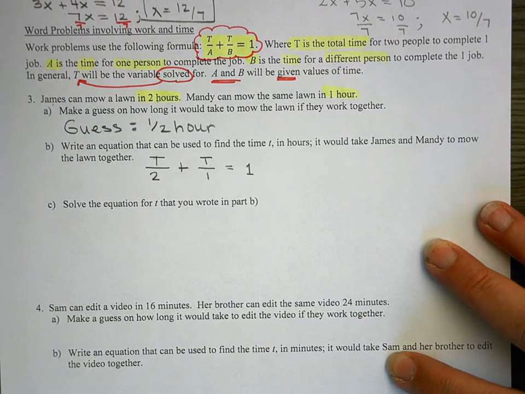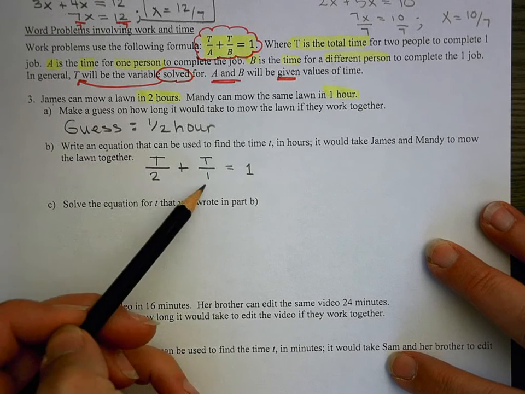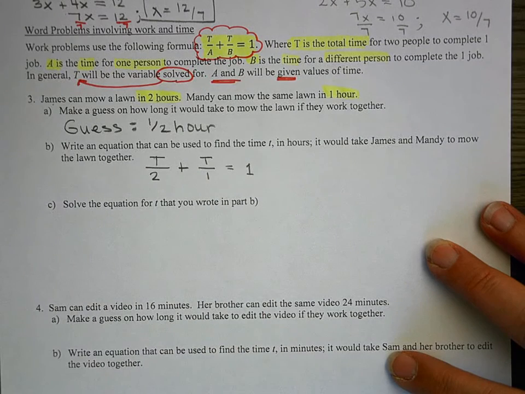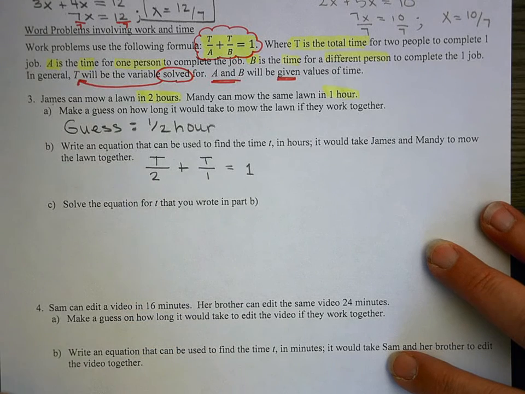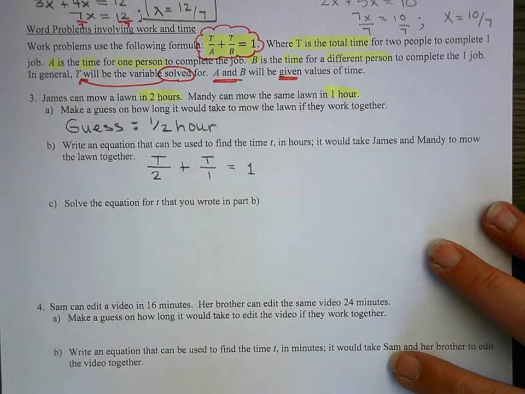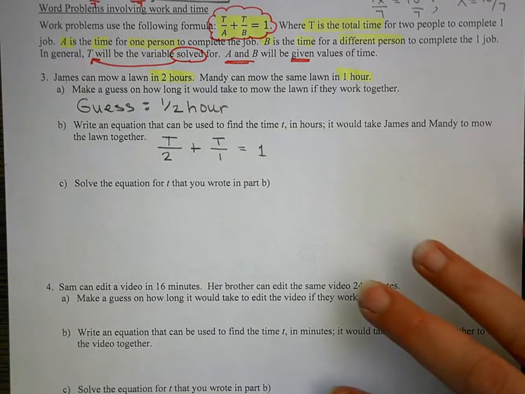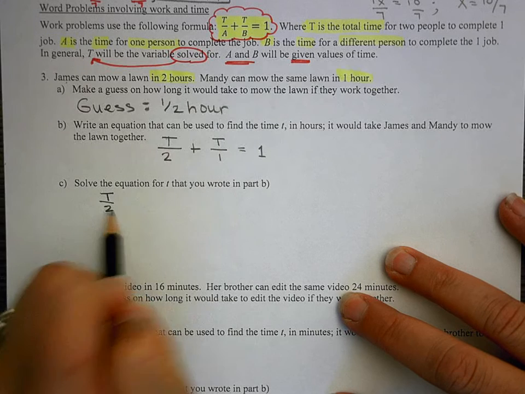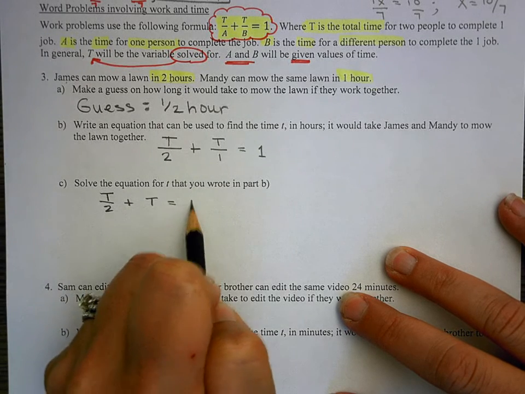Okay. So again, T is our variable, that's our total time, and the 2 and the 1 are just the hours that Mandy and James take individually to do it by themselves, right? So that is our equation, and then from there we just have to solve that equation. Okay, so when we go to solve that equation, we're going to solve it just like we did those first two examples. So then my common denominator, so let me write this over here, so T over 2 plus T over 1, so that's just T, right? And then is equal to 1.